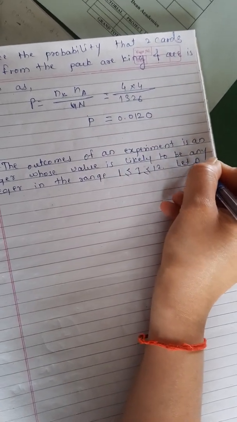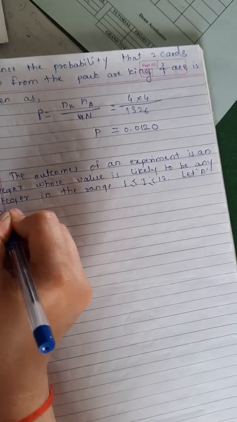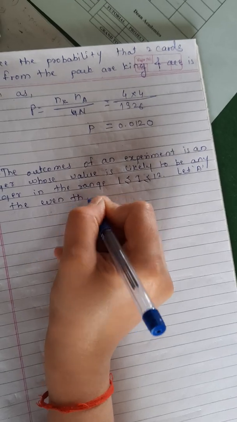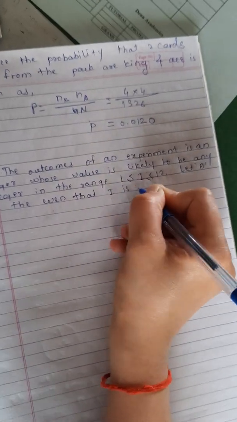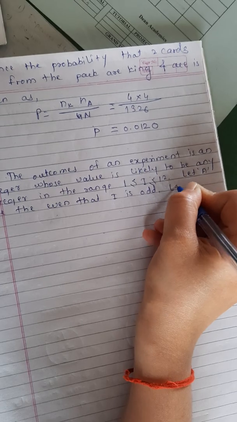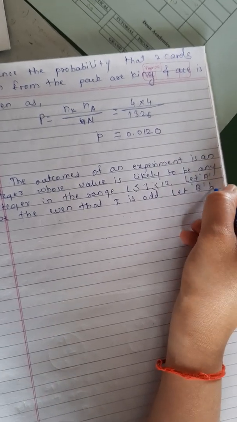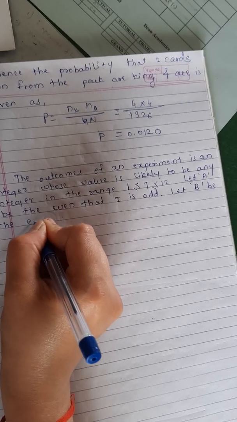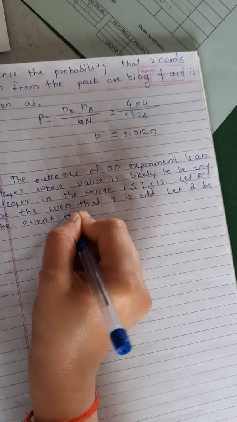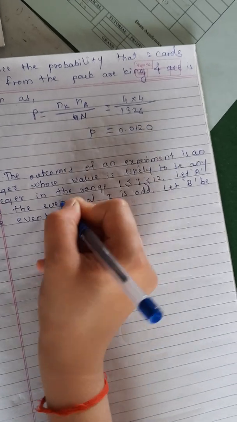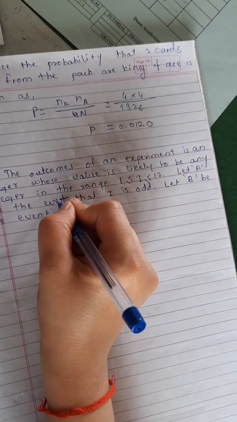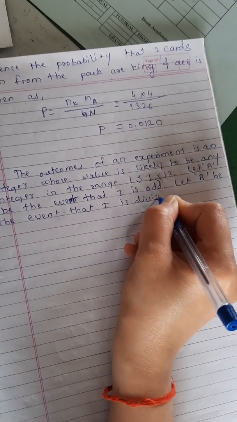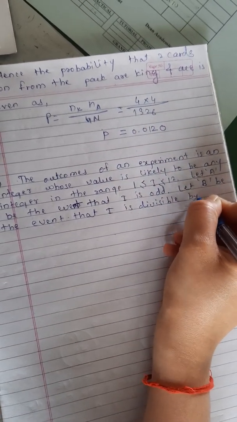Let A be the event that I is odd and let B be the event that I is divisible by 4.